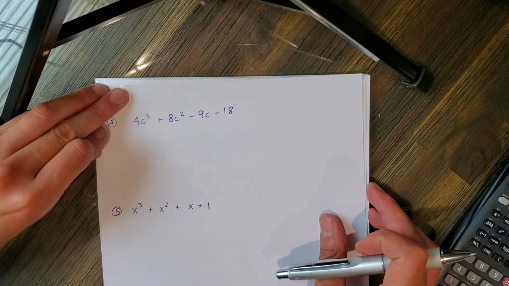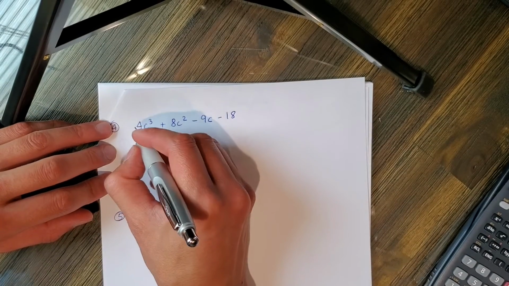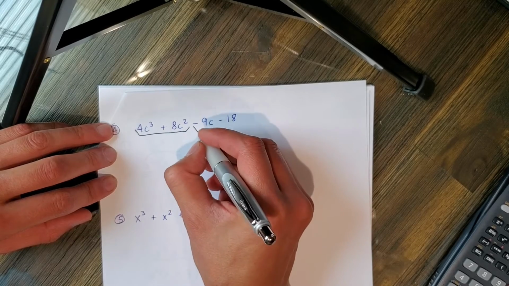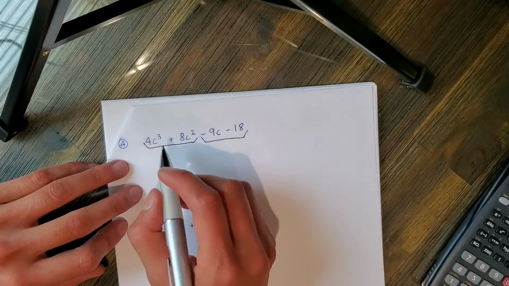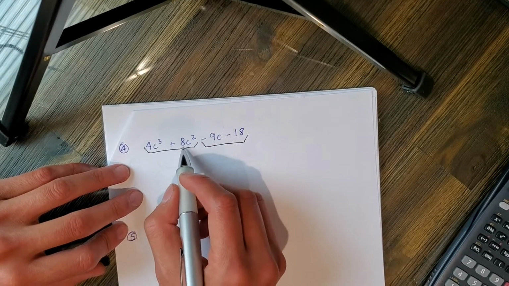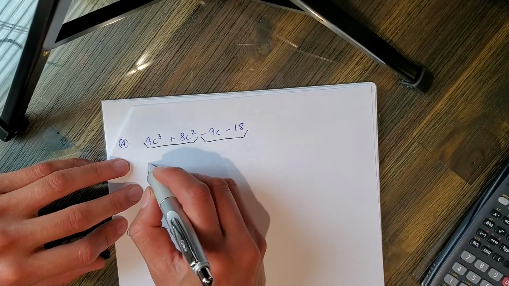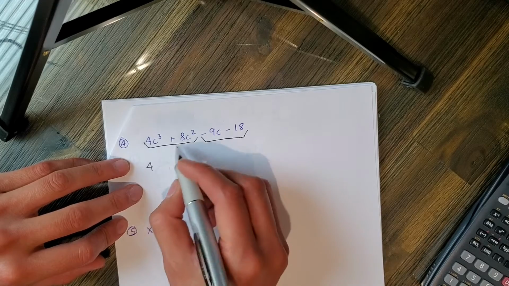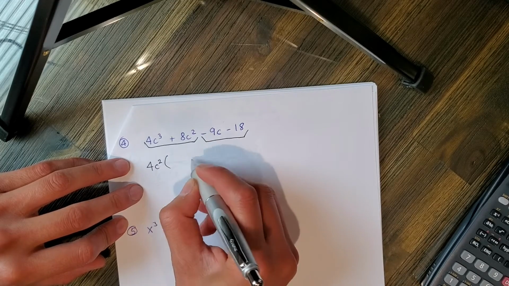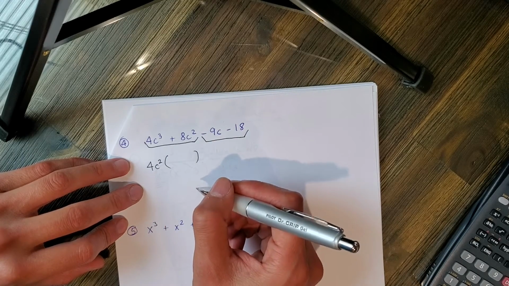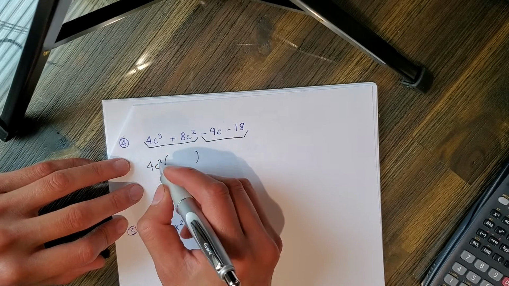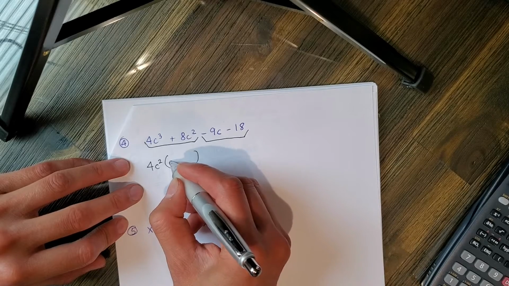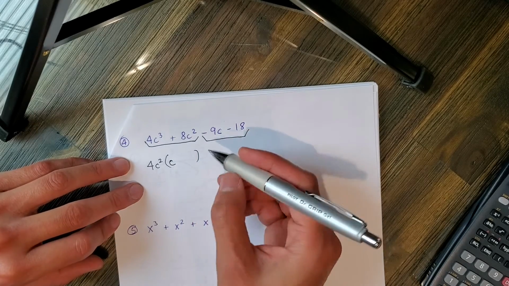Last two. Okay, feel free to pause and try this one. These are a little harder. Okay, so notice here, 4c to the third plus 8c squared. I'm going to factor out a 4 here and a c squared. And so what's left? Well, we already have a 4 in the first term here, and we already have c squared. So all we need is just another c.